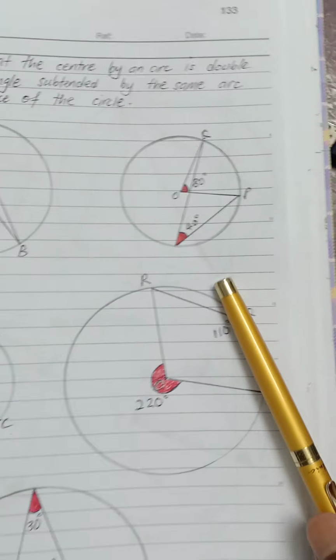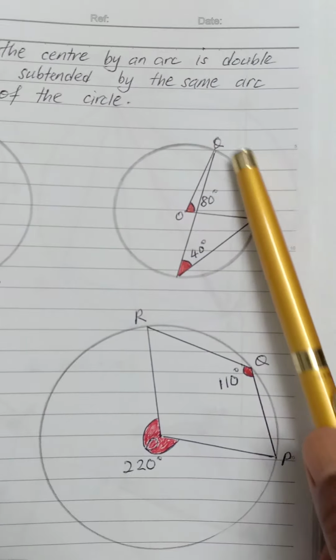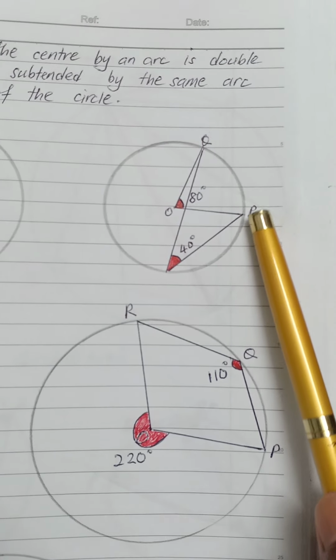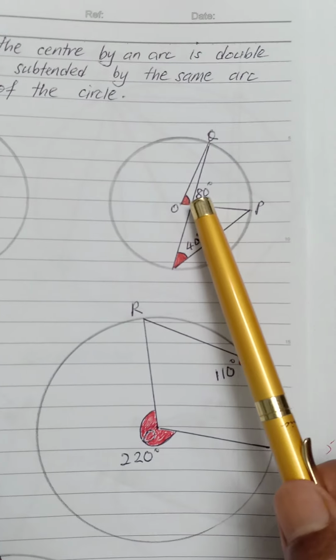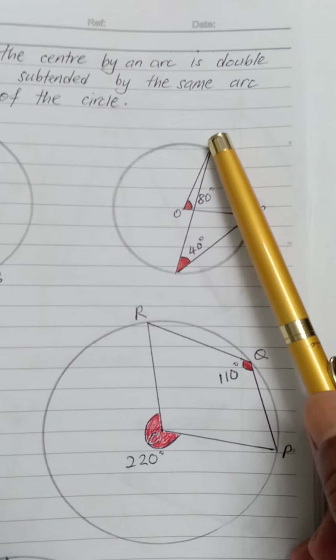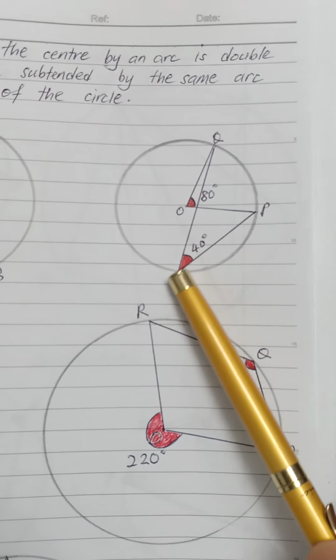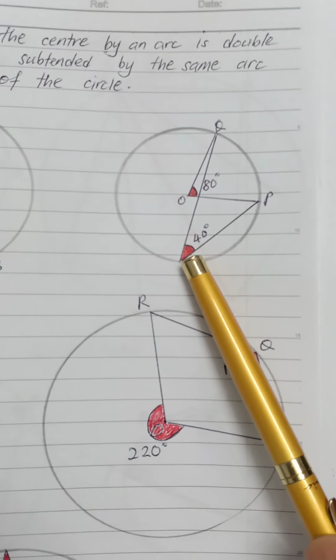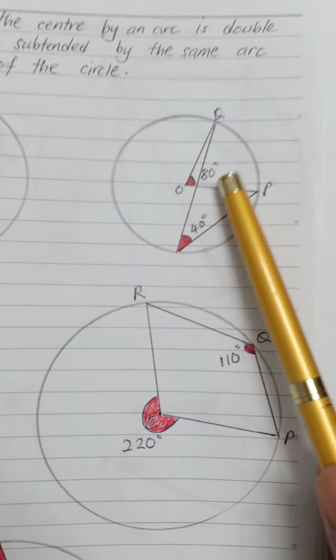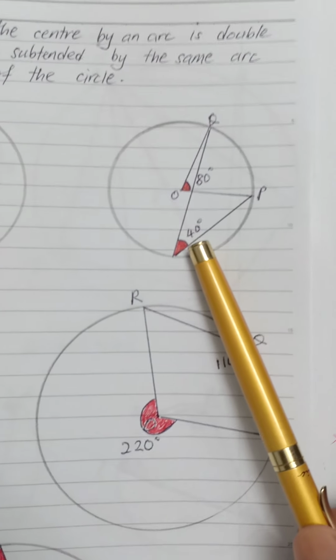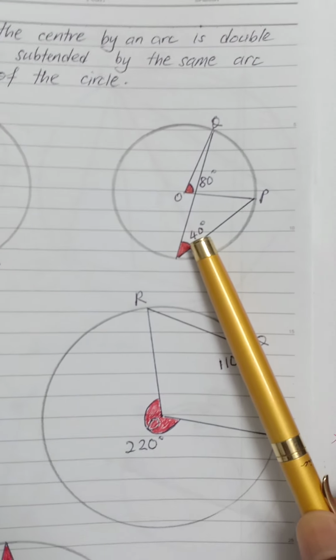Right. Same way. Let's look at this arc length PQ. So the angle at the center, can you see, it's 80. And from the same arc, from P going to Q but touching the circumference, this would be half of the angle at the center. If this is 80, this is going to be 40. Can you see that? Right, very good.